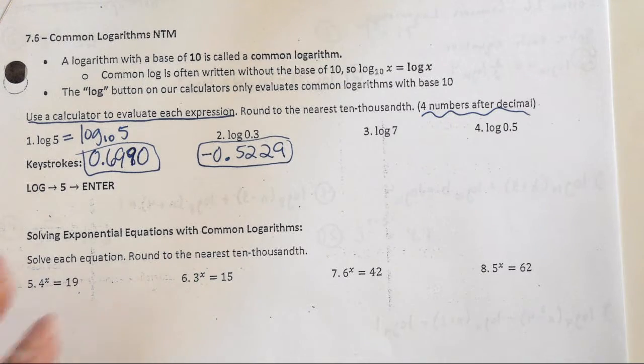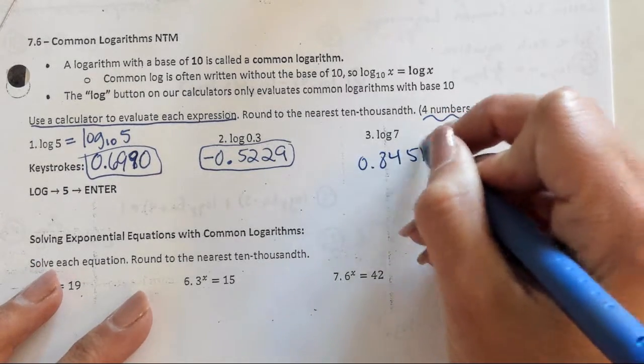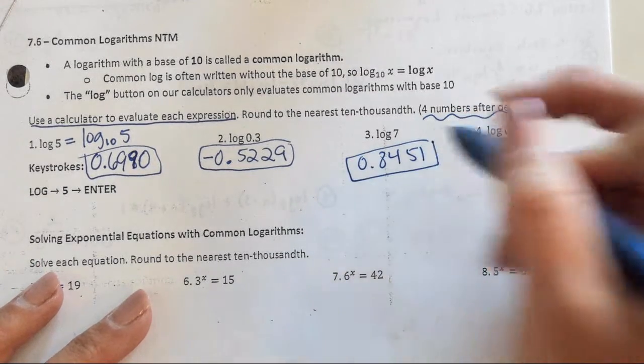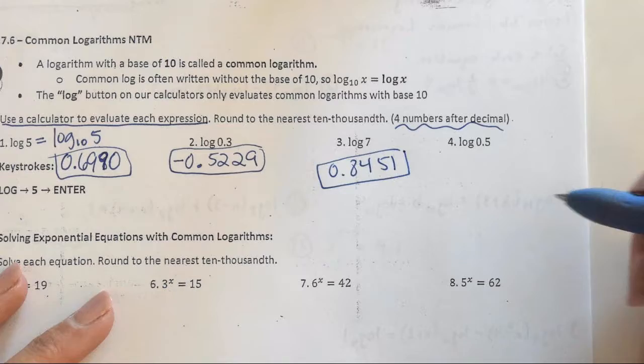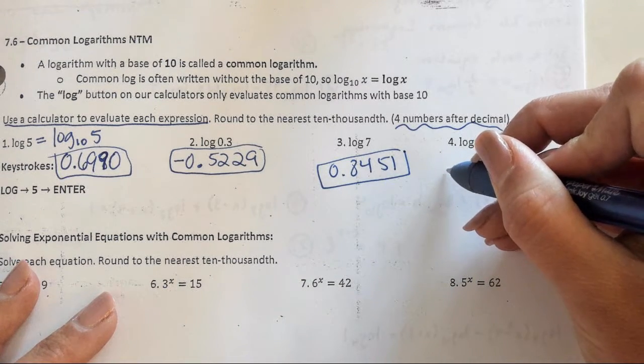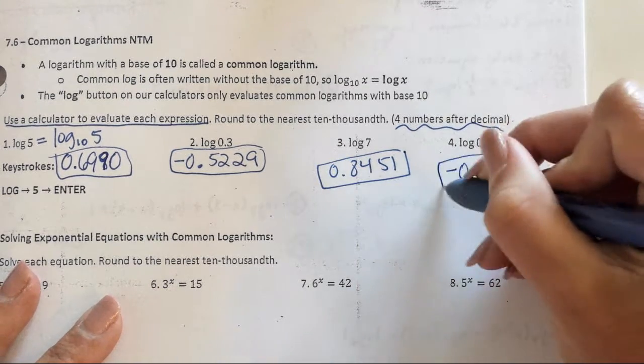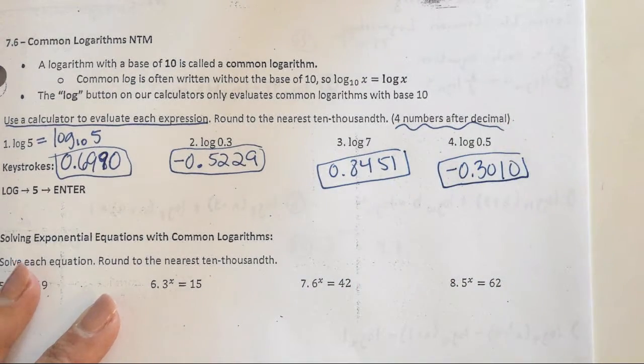Alright, Anaya, what'd you get for number 3? Very good. Everybody agree? Summer, what'd you get for number 4? Very good. Have any questions about that?